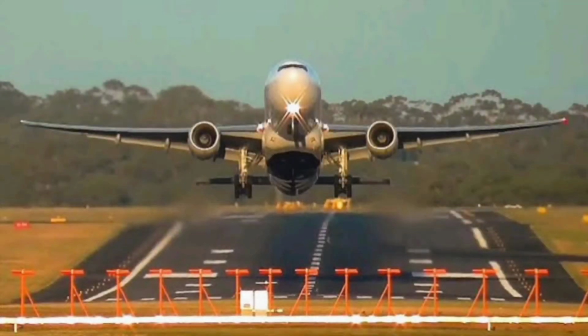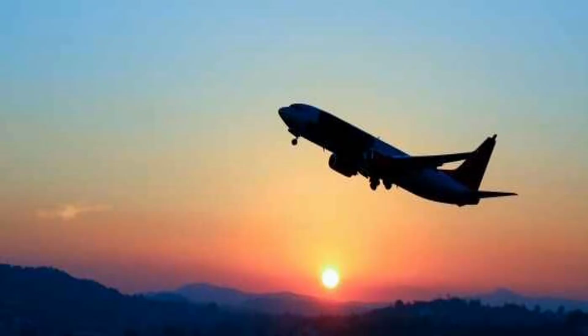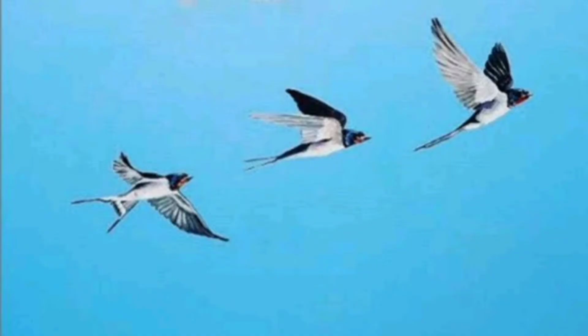The air pressure becomes very small as compared to the pressure below. The resultant upward push or lift makes the plane fly. Birds also fly in the similar way.